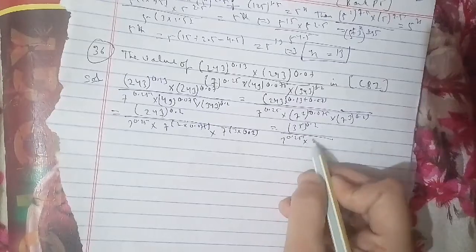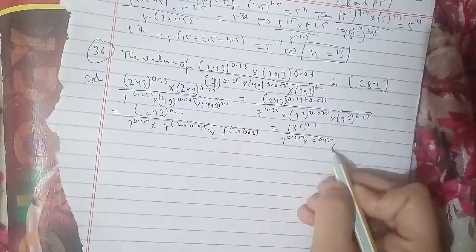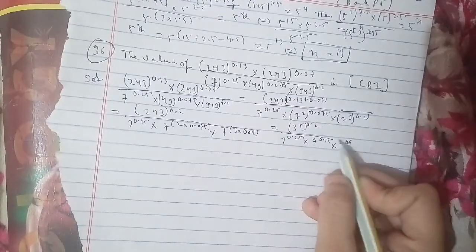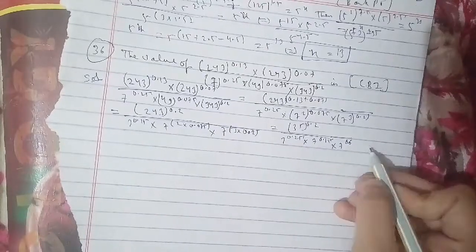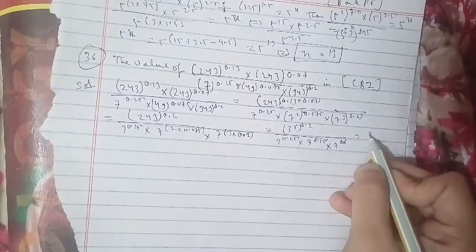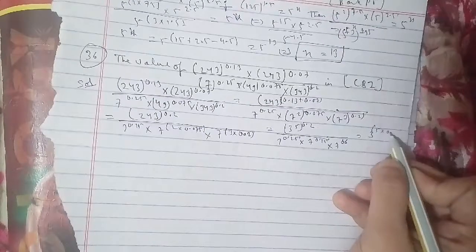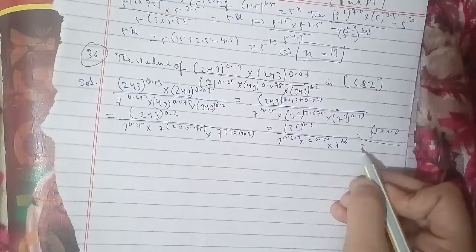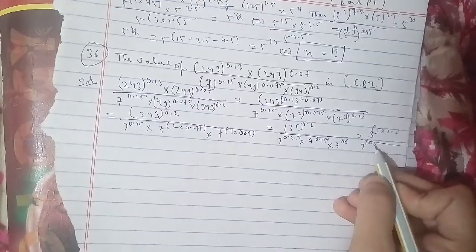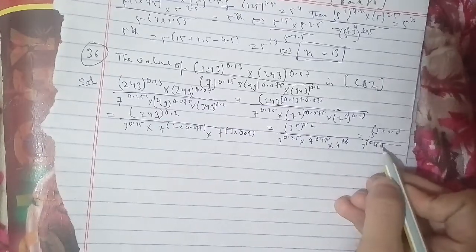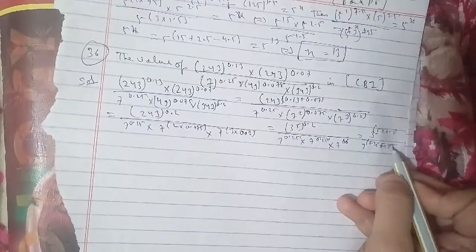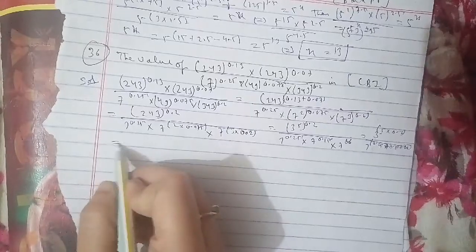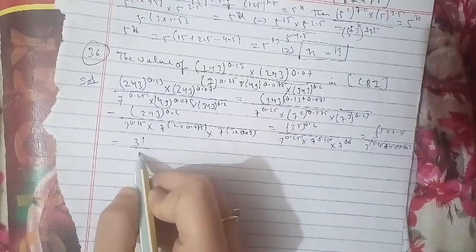0.6. For the same it will be 3^(5 into 0.2) upon 7^(0.25 plus 0.15 plus 0.6) as well, which is 3^1 upon 7^1, and that equals 3 upon 7. So that will be the right answer for this particular question as well.